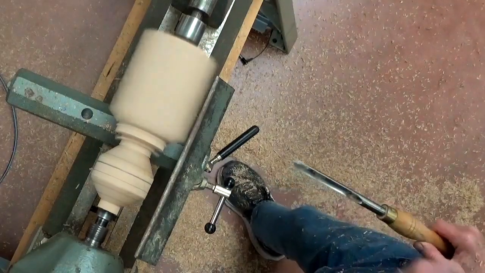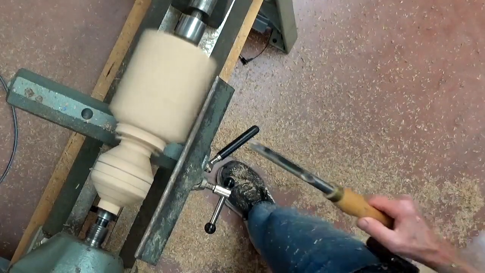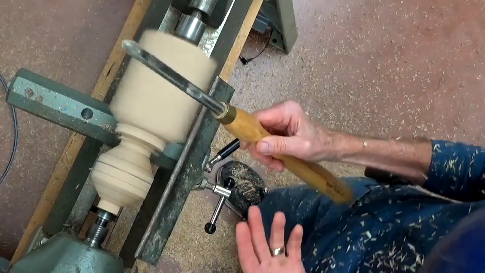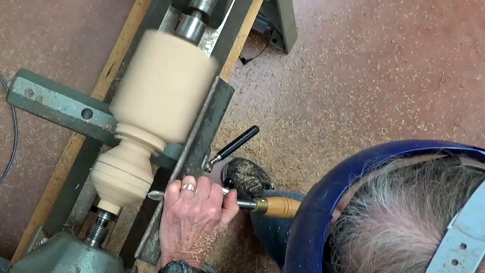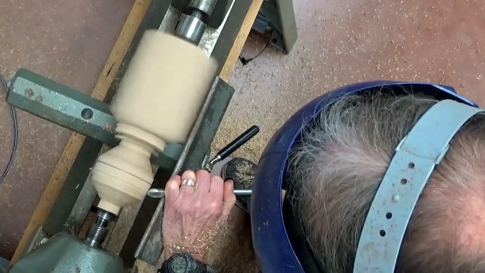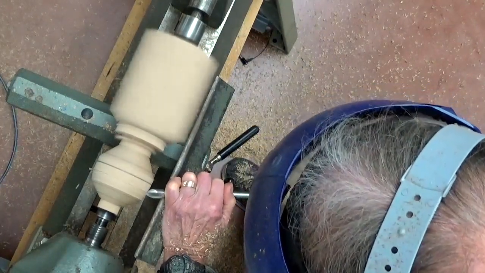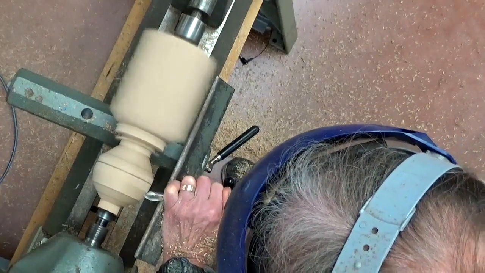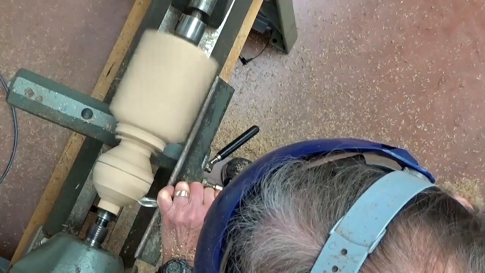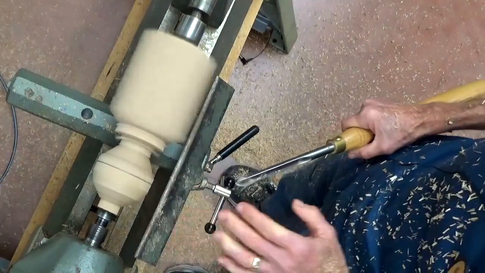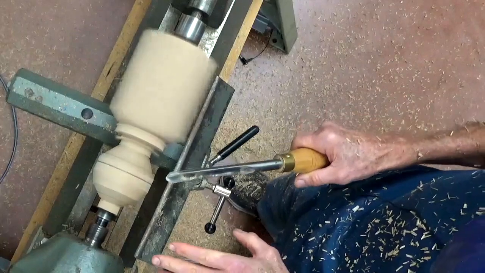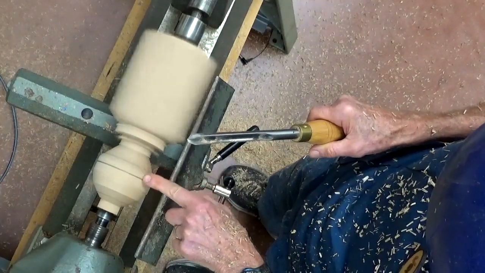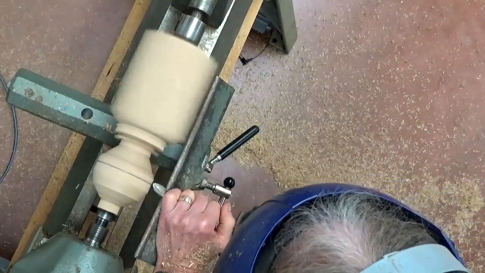What tool are you using there? This is a spindle gouge, a 9/16 spindle gouge. So what I'm trying to do now is create a straight line, basically, between the two lines that I've penciled on now.